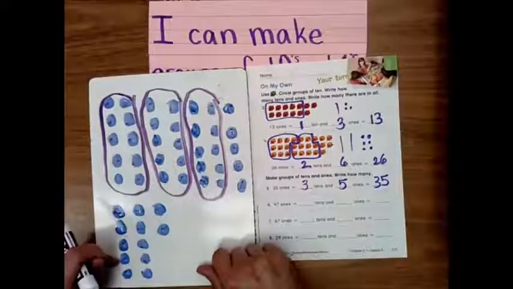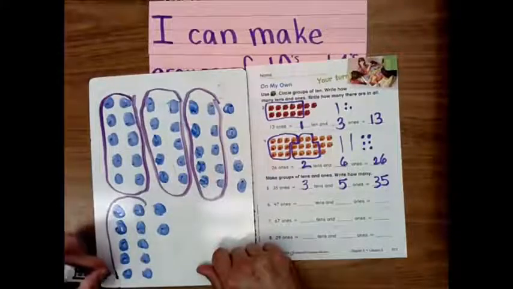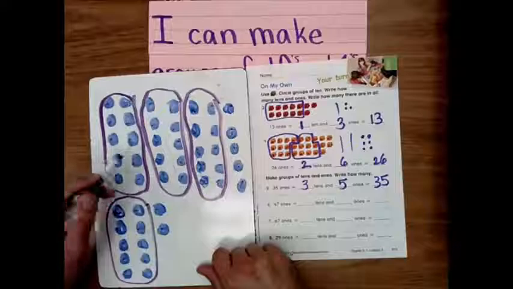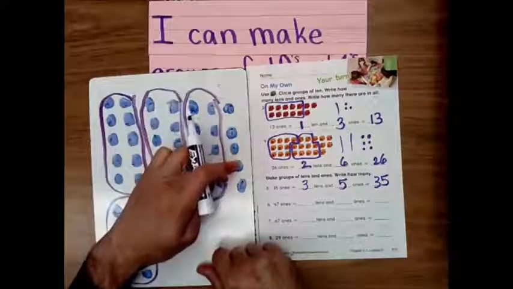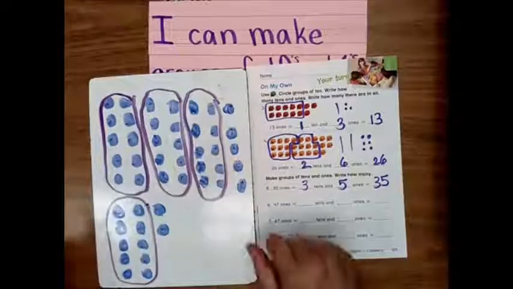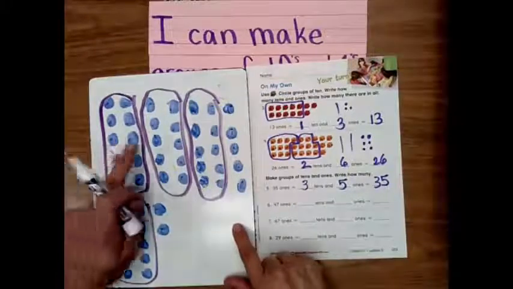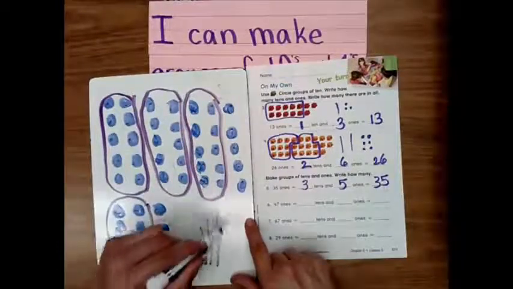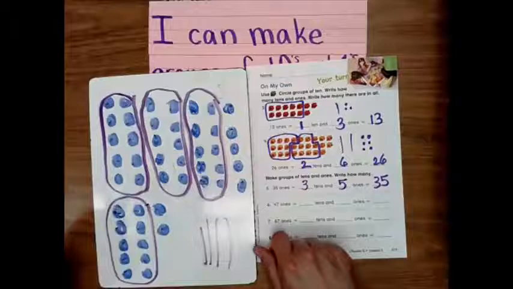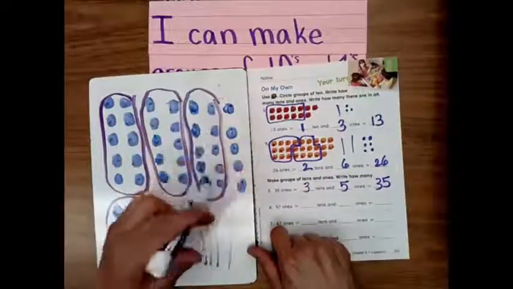1, 2, 3, 4, 5, 6, 7, 8, 9, 10. That's another 10. And do I have enough for another one? Let's see. 1, 2, 3, 4, 5, 6, 7. I do not. Okay, so how many tens do I have? 1, 2, 3, 4 tens. How many ones do I have? 1, 2, 3, 4, 5, 6, 7.